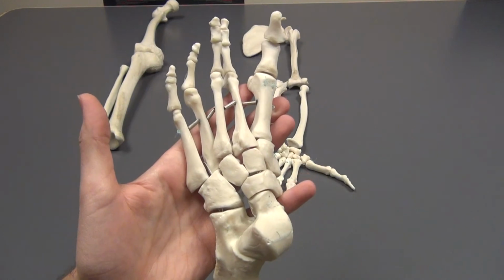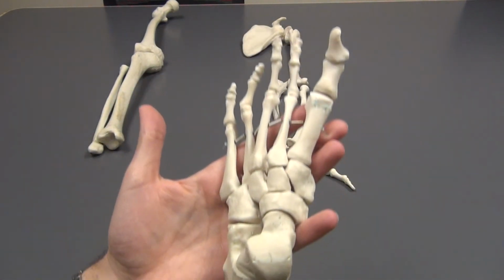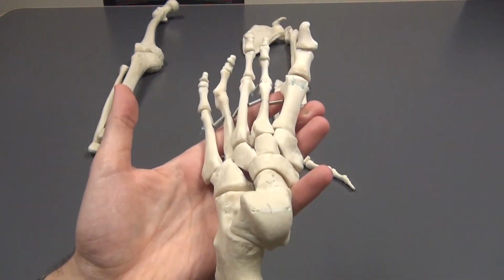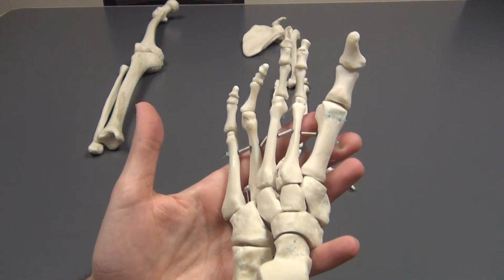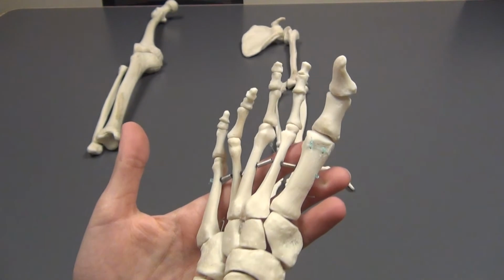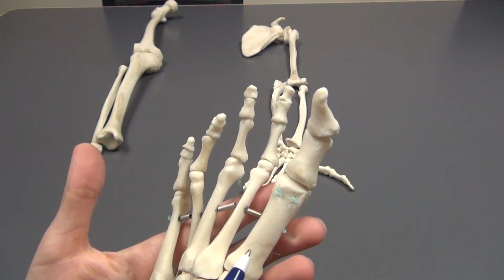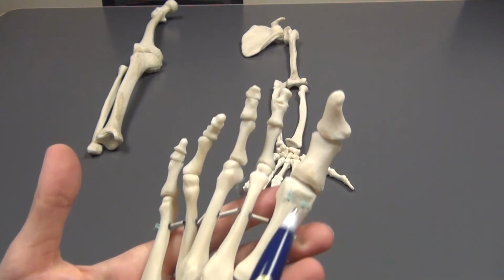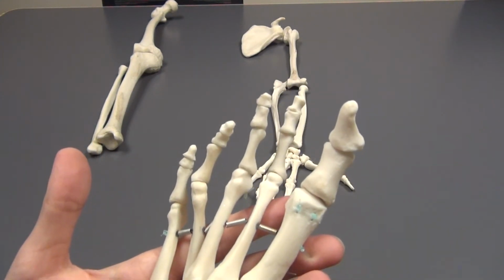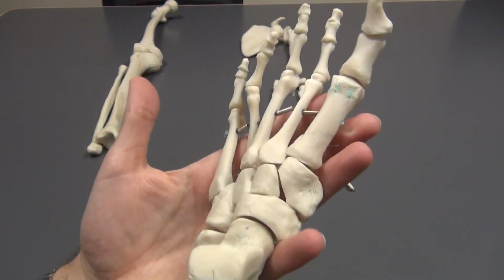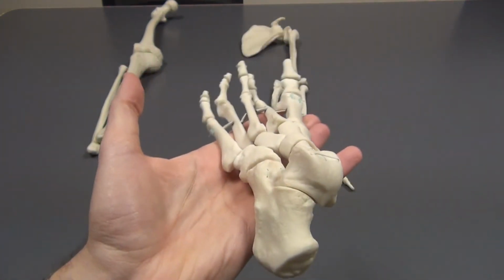All right, last but not least is the foot. Now this is a left foot. I know it doesn't fit my right leg model here, but this is what came in the box, so don't yell at me. I know it's a left foot partly because of this toe, which I assume is the first toe, because it only has 2 phalanges, as opposed to the rest, which have 3. So this is the first toe, so this must be a left foot.